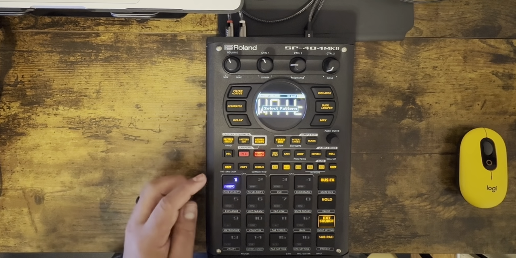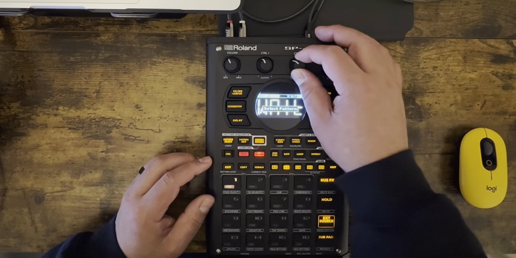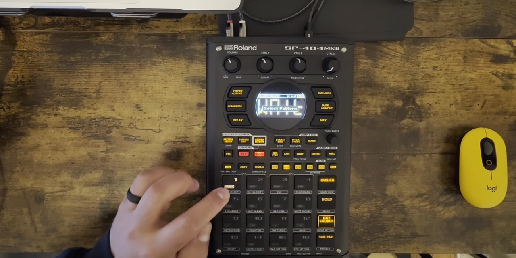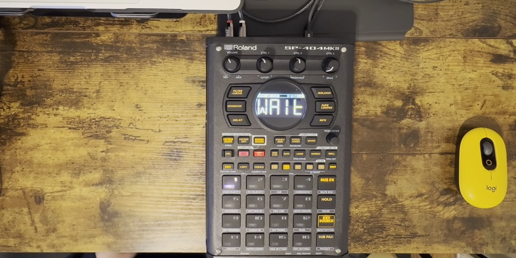Now it's asking you which pattern do you want to play. We're going to use this one, but before we do that, make sure you set the bar count up here to 8, because you want to play 8 bars. And now it's going to wait for me to start playing. So all I got to do is catch the beat and go with it, or catch the metronome. 1, 2, 3, 4.